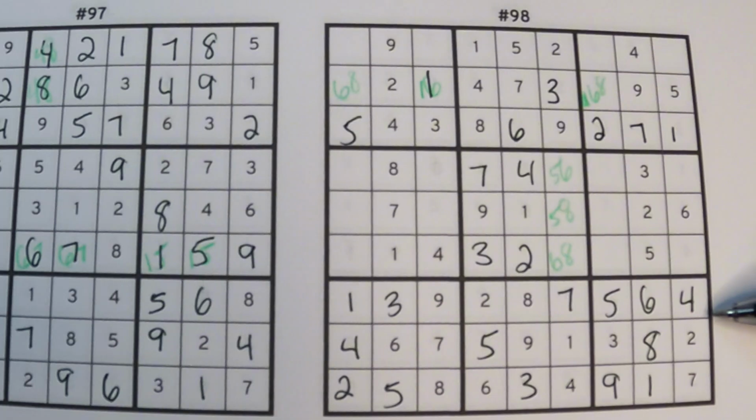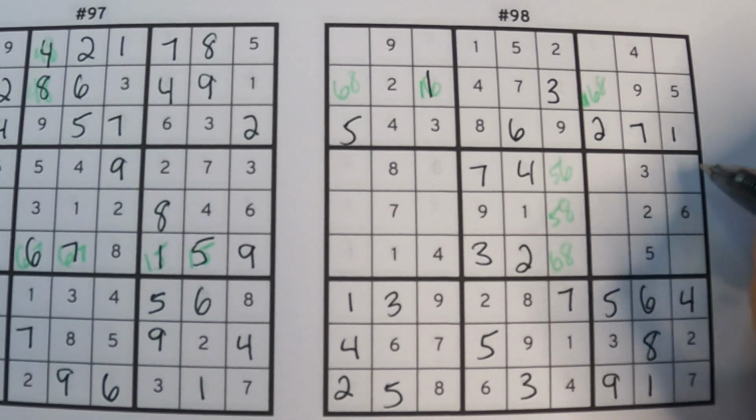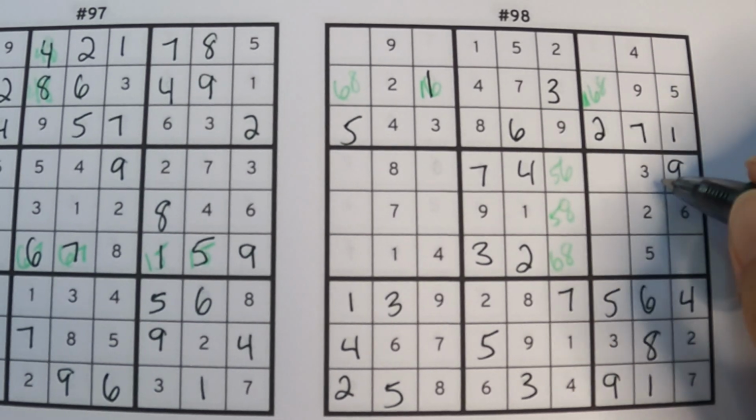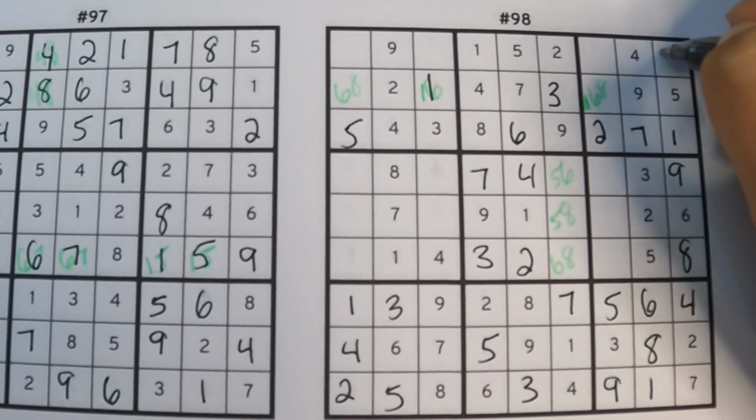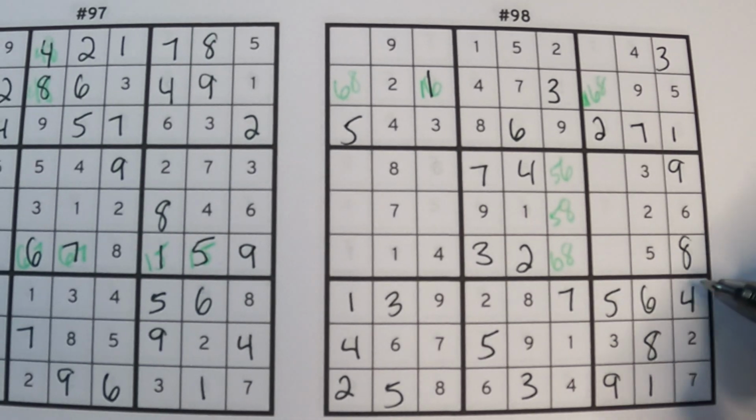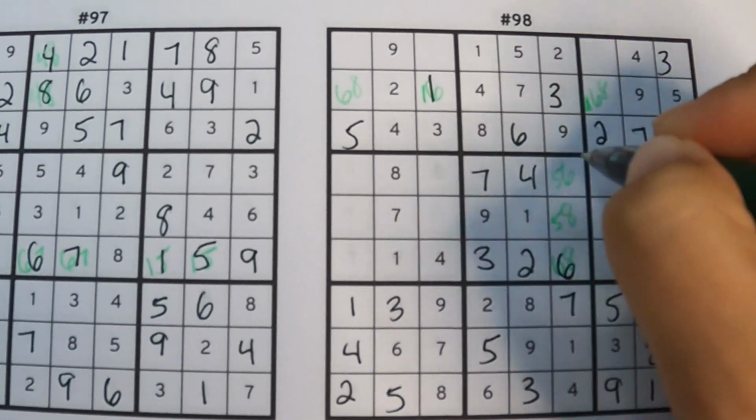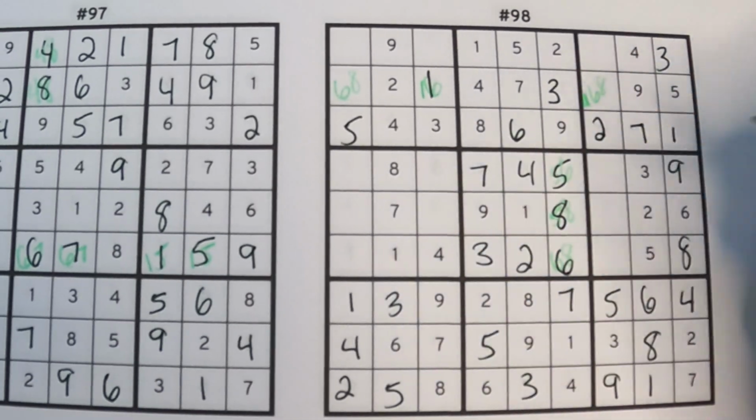For this column, we're missing 3, 8, and 9. We've got 3 and 8 here, so this is our 9. That 3 makes this our 8, 3. That 8 makes this our 6, 5, 8.